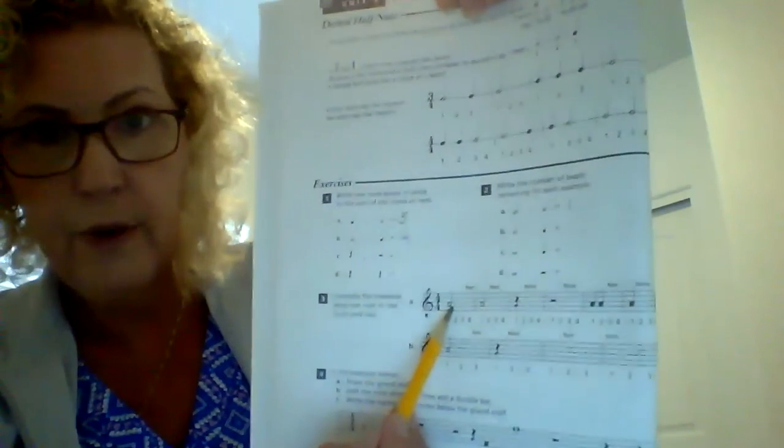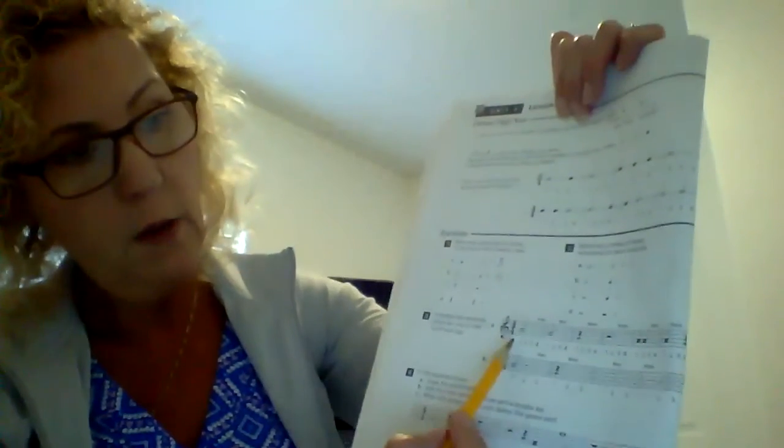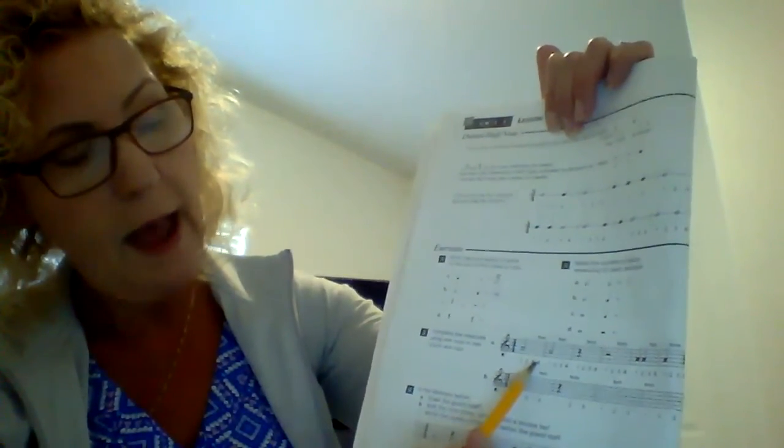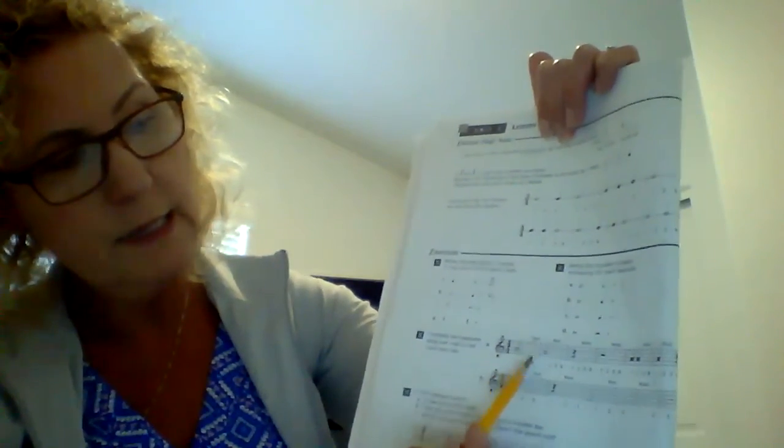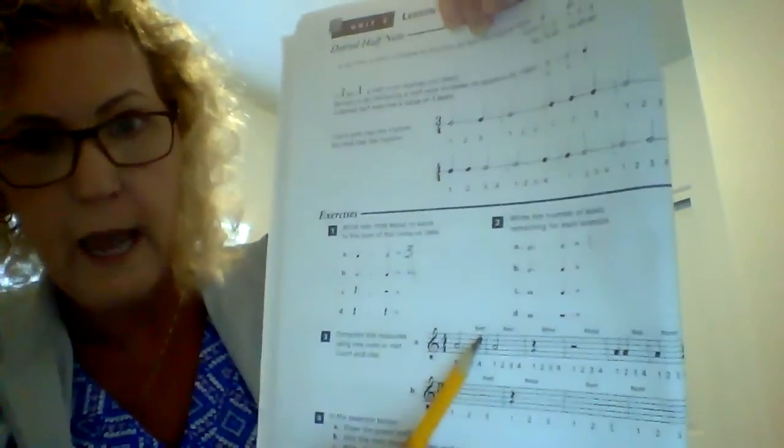So if you've got a dotted half note and it's only getting 1, 2, 3, you've got to add a rest because it's telling you above to add a rest. What kind of rest are you going to add that gets one beat? A quarter rest, a half rest, or a whole rest? Well, a quarter rest gets 1, a half rest gets 2, and a whole rest gets 4 in 4/4. So let's see if you put down the same one that I do.